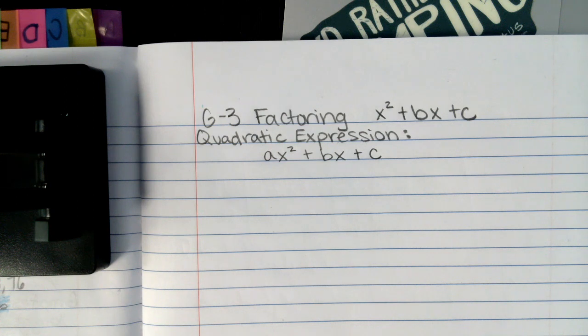What's goofy about this is when we see that word quadratic, what number comes to mind? 4. Quad usually means 4. But when we look at this expression, does our expression have 4 parts? How many parts does it have? 3. Okay, Nemo.